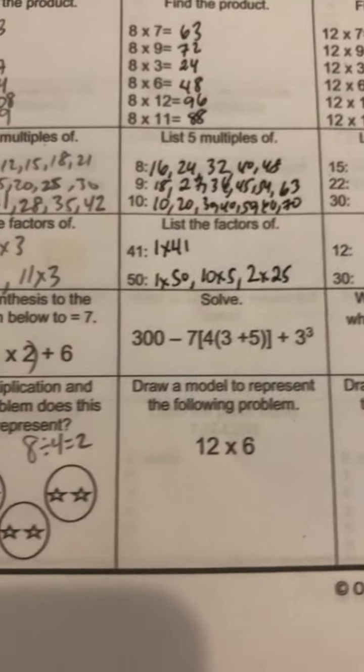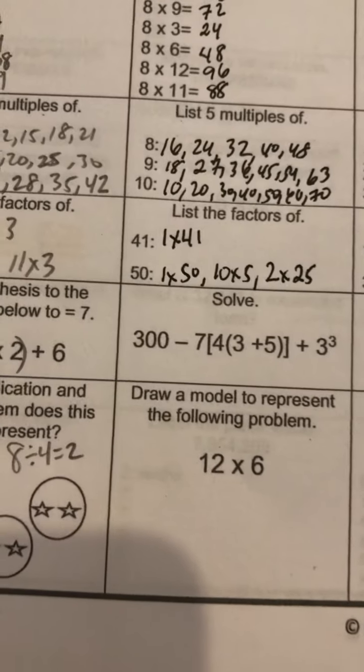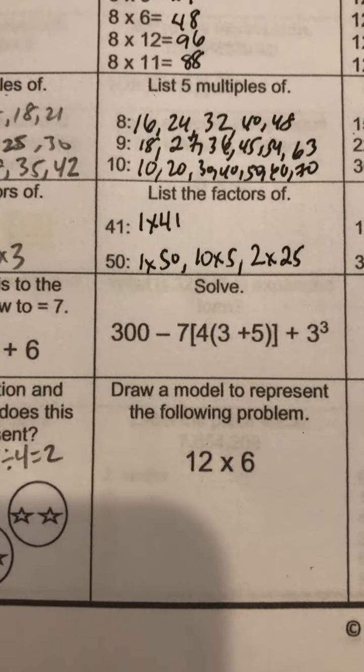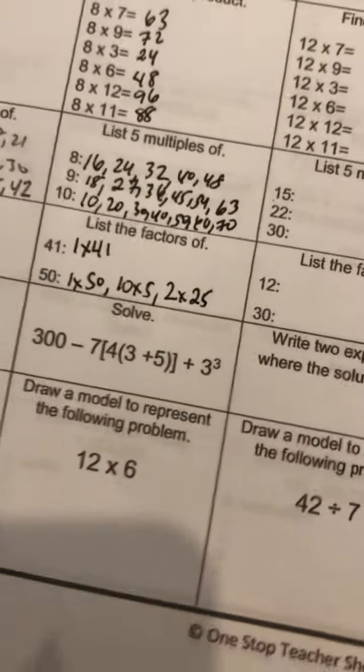Solve 300 minus 7, and then there's a bracket and a 4 in parentheses. So let's remember, please excuse my dear Aunt Sally. Please excuse my dear Aunt Sally. So parentheses, exponents, multiplication, division, addition, subtraction. So I'm going to rewrite my problem. 300 minus 7. I put my number in the bracket here.